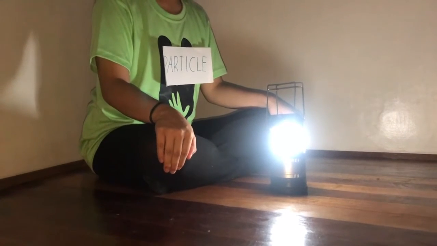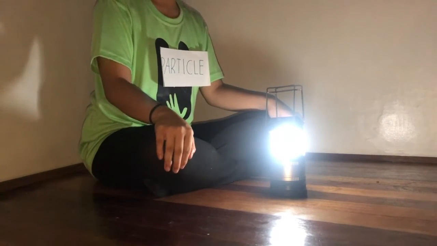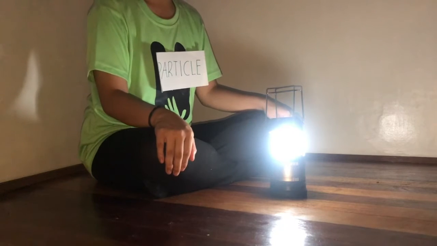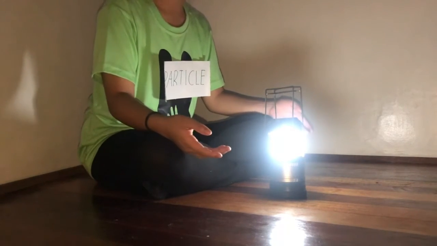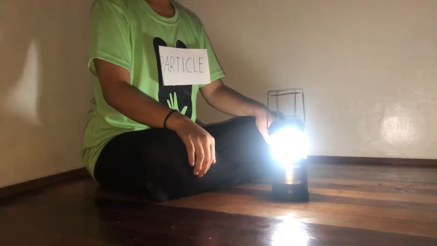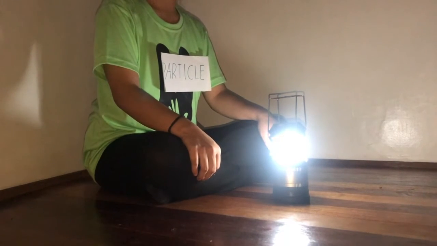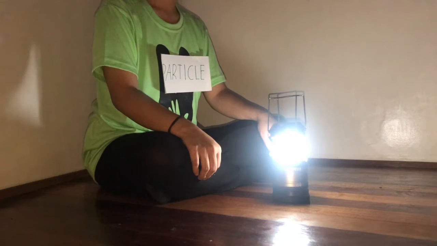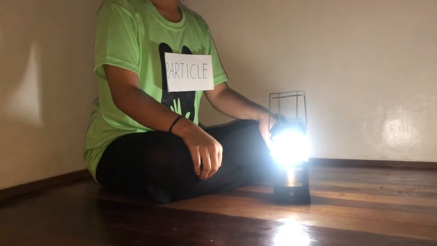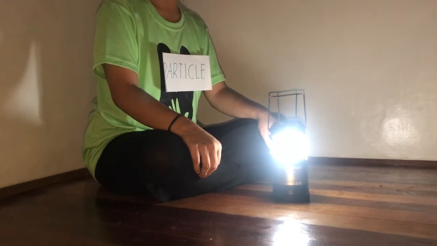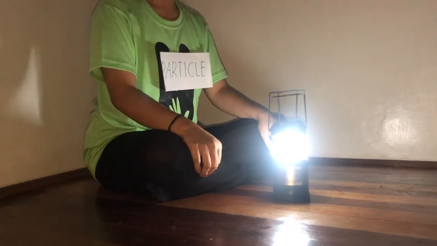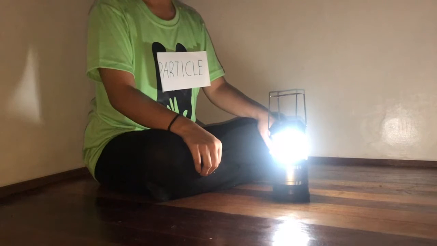Light behaves mainly like a wave, but it can also be considered to consist of tiny packages of energy called photons. Photons carry a fixed amount of energy but have no mass. The energy of a photon depends on its wavelength. Longer wavelength photons have less energy, and shorter wavelength photons have more. Red photons, for example, have less energy than blue ones.